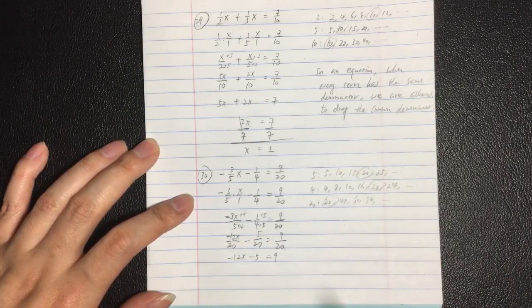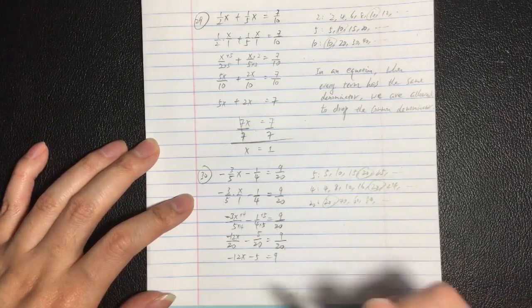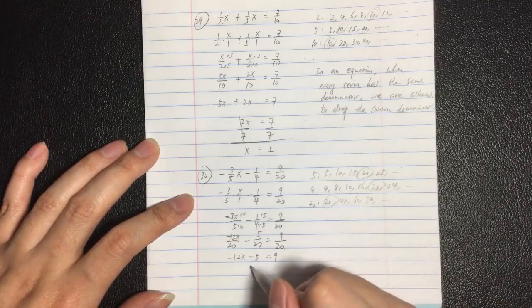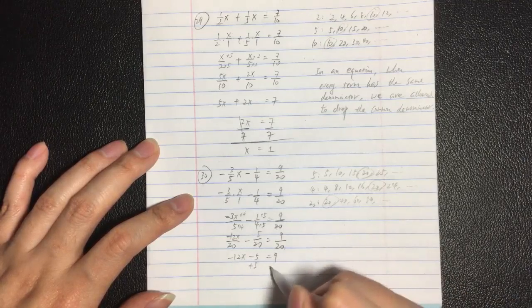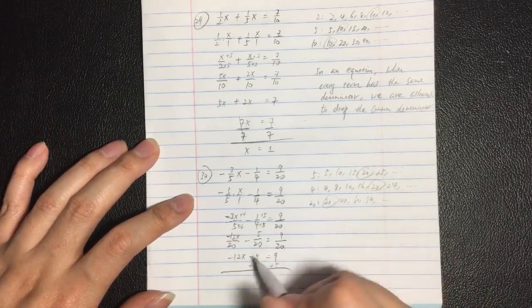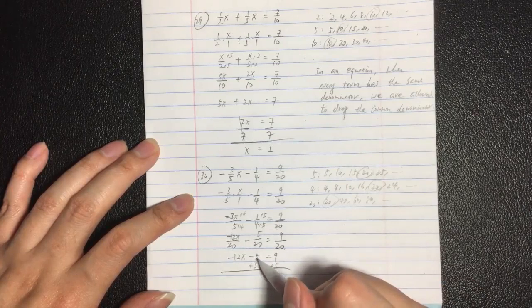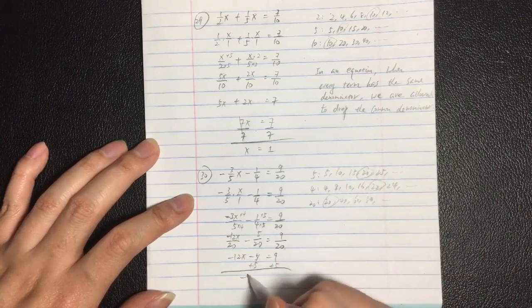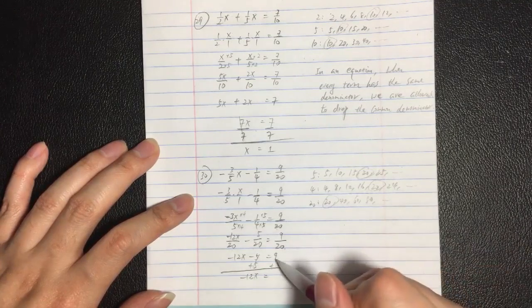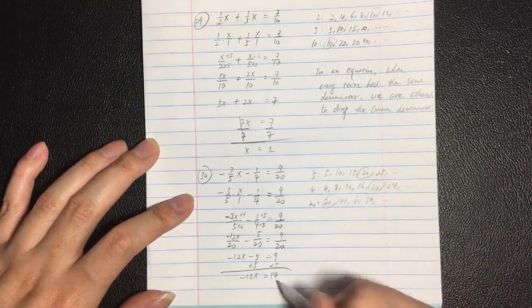Then, in order to get x by itself, I need to eliminate negative 5 first, then eliminate negative 12. So add 5 to both sides. On the left side, negative 5 and positive 5 get cancelled. I have negative 12x by itself. On the right side, 9 plus 5 is 14.